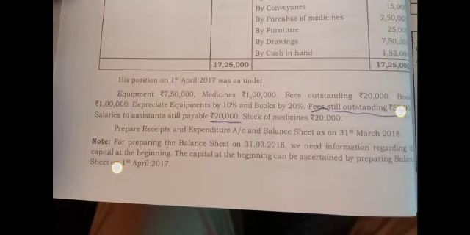So equipment is 7,50,000, medicine is 1 lakh, fees outstanding is 20,000, books 1 lakh, depreciation on equipment by 10%, books by 20%, fees still outstanding is 50,000, salary to assistant still payable is 20,000, stock of medicine is 20,000. Prepare receipts and expenditure account and balance sheet as on 31st March 2018.